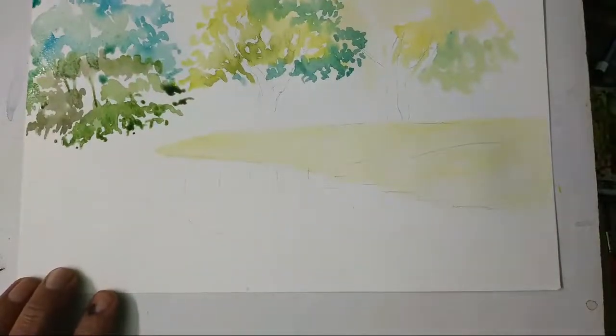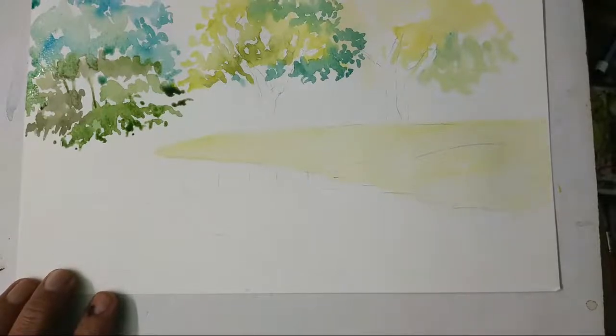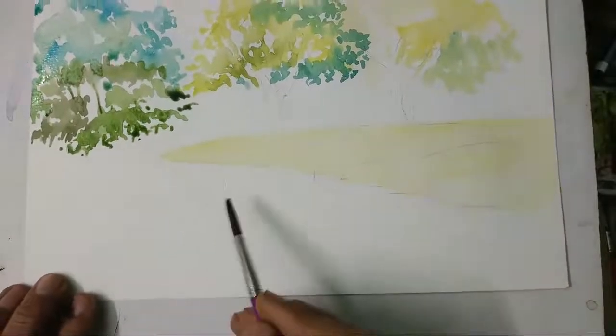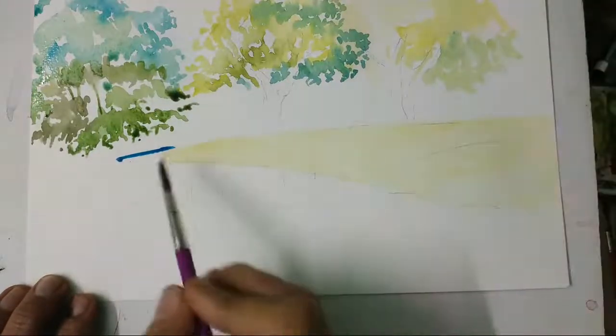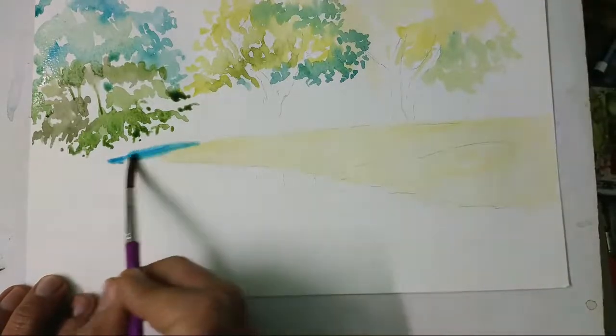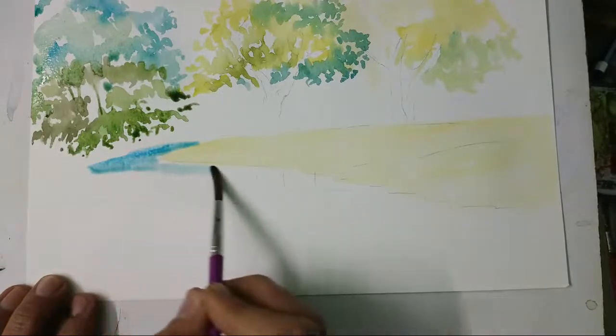Now let's quickly move on to the lower area in which there is a sort of lake. So there is water here, and I am using water only for spreading it.